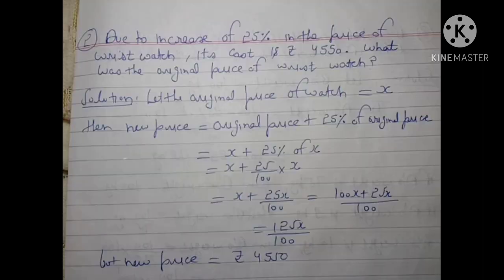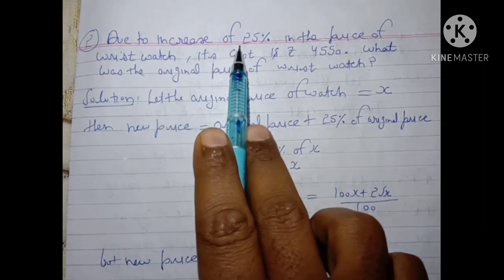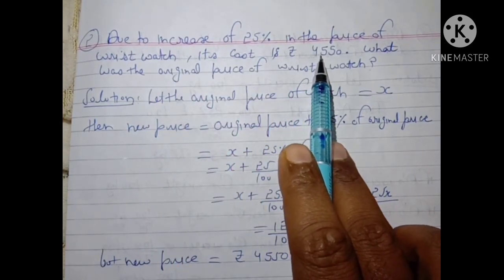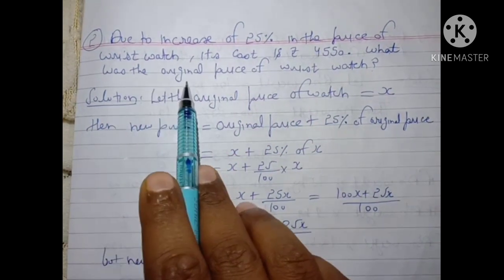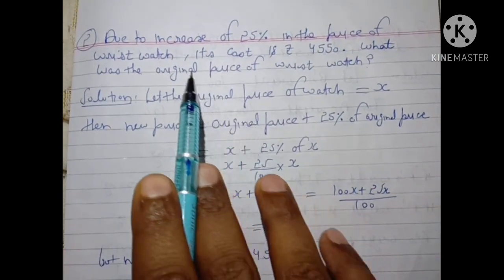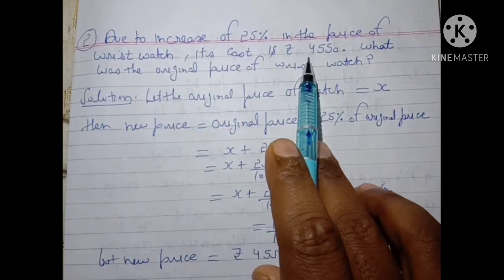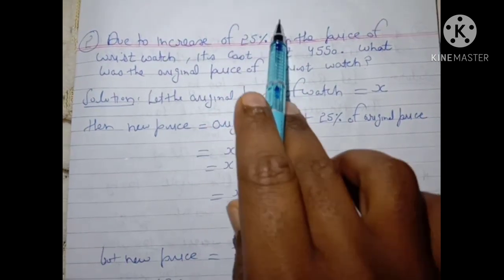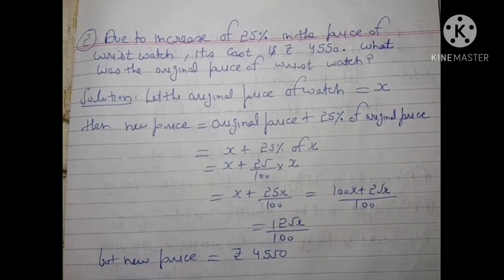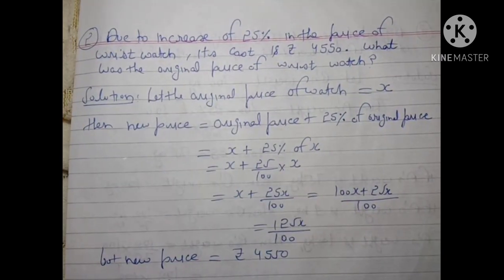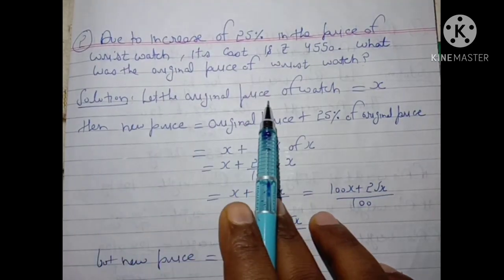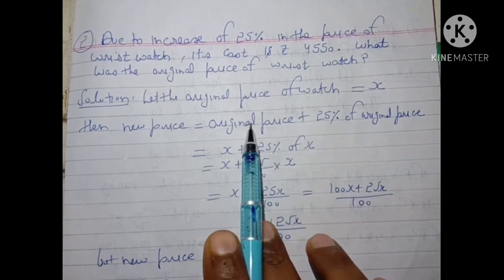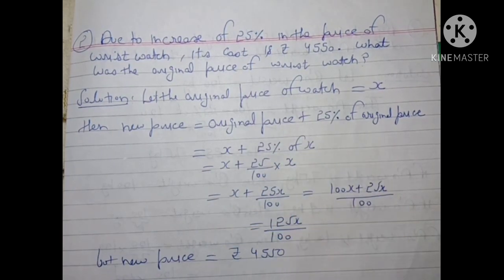It is very simple. Okay, now see the second sum. Due to an increase of 25% in the price of the wristwatch, its cost is rupees 4550. What was the original price of the wristwatch? In this case the increased price of the watch is given to us, that is 4550 rupees, and the price is increased by 25%. So again we have to find the original cost of the wristwatch. Again let the original price of the watch be x, and then the new price will be equal to original price plus 25% of original price.